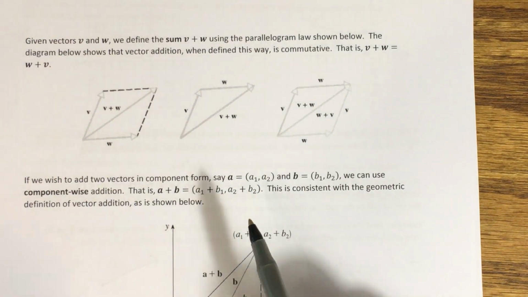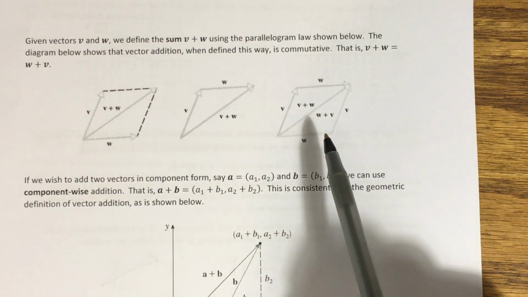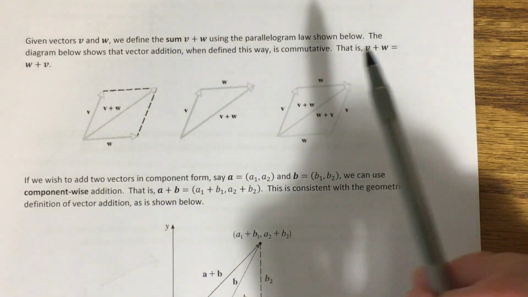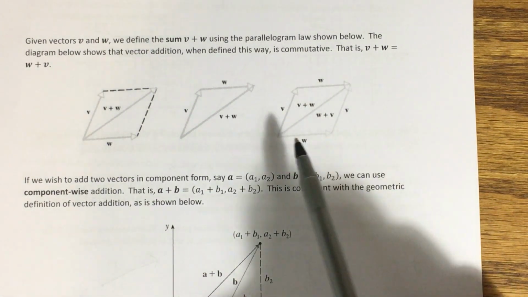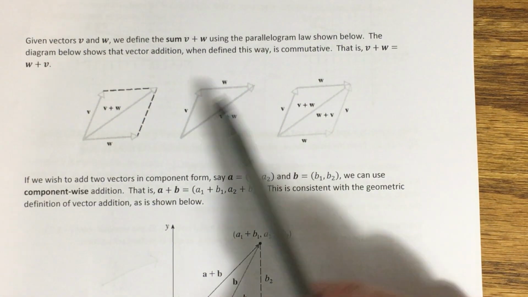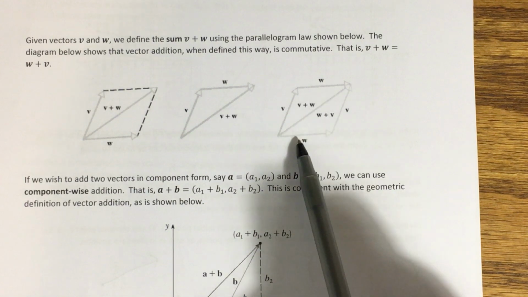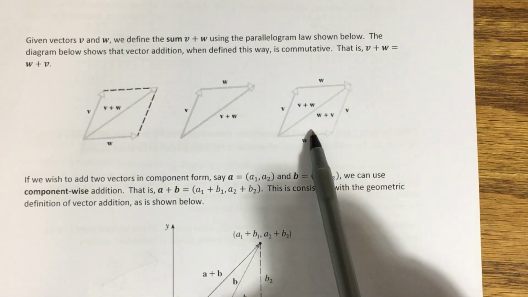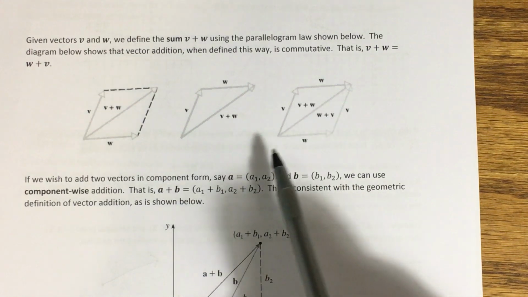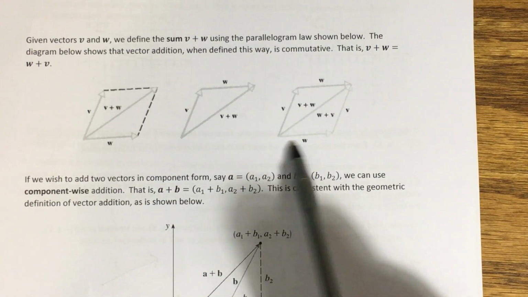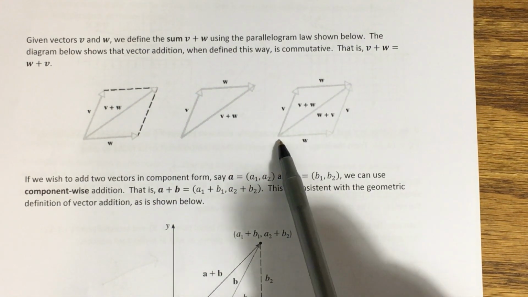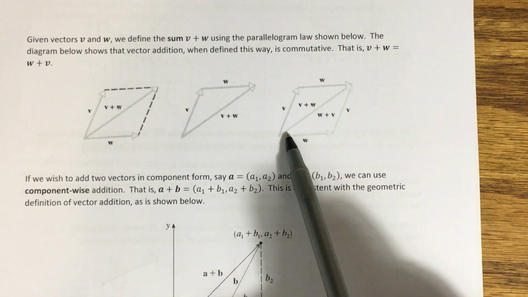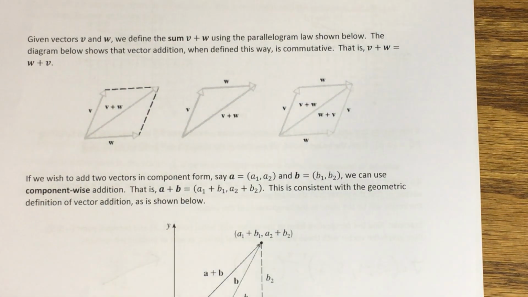This last image here illustrates that the sum of two vectors, or adding two vectors, is a commutative operation. Because if I were to add v plus w, it would look like this. But if I were to add w plus v, remember you can move vectors around and they're still the same vector. Their position doesn't matter. So if I move w down here, and if I move v over here, then w plus v still gives me the same vector.